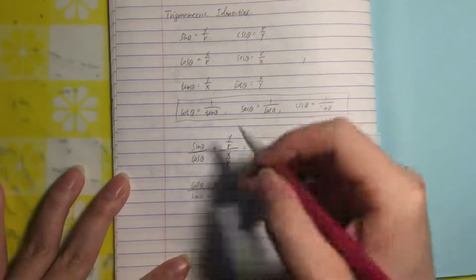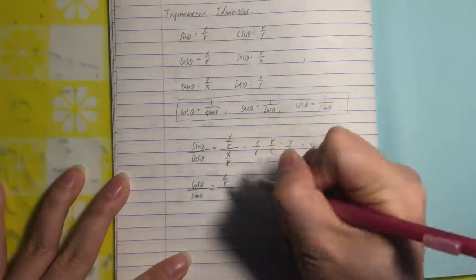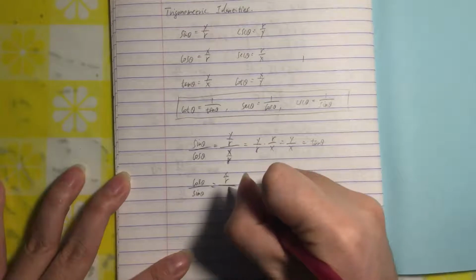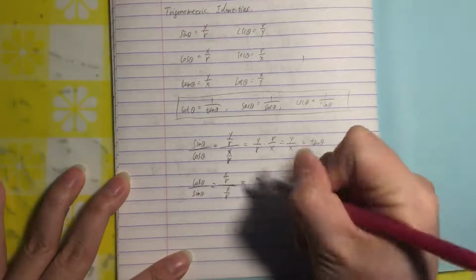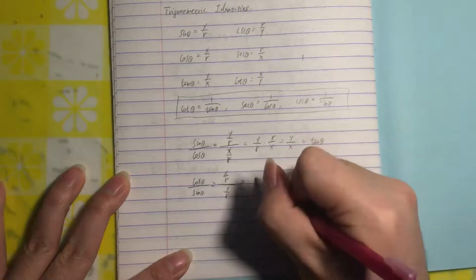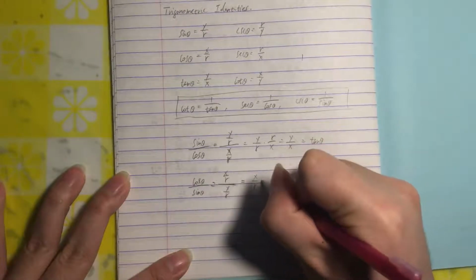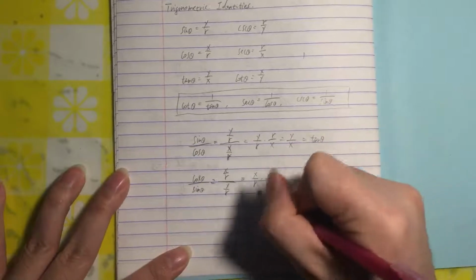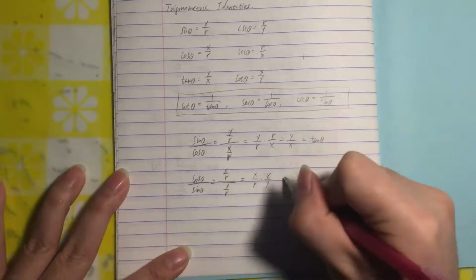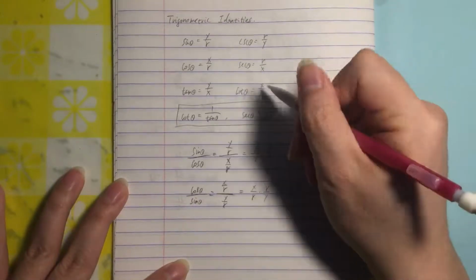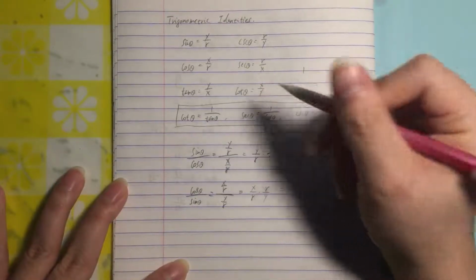We know that cosine theta is x over r. Sine theta is y over r. When we have a fraction divided by a fraction, we keep the top fraction the same and flip the bottom fraction over. The r's get cancelled. What's left is x over y, and we know that x over y is cotangent theta.